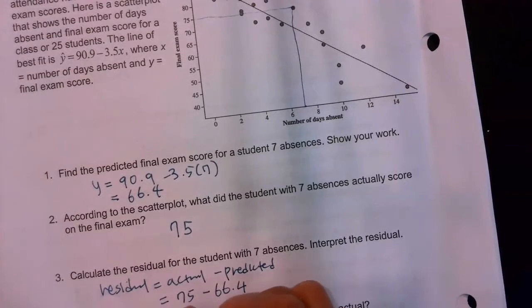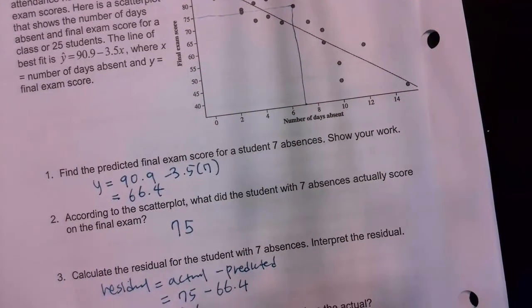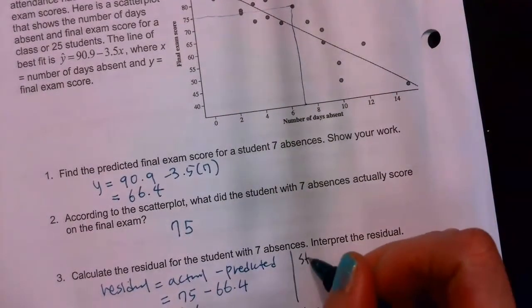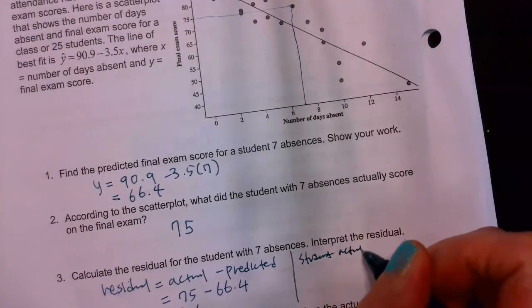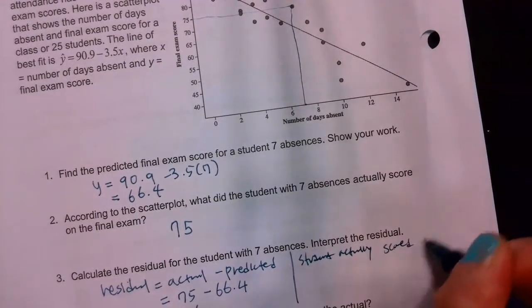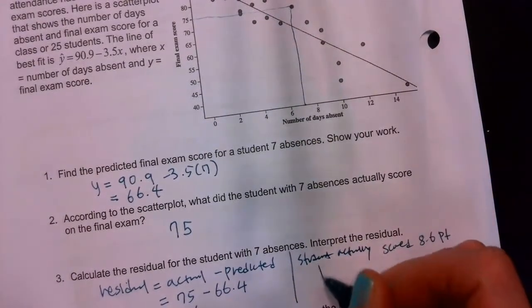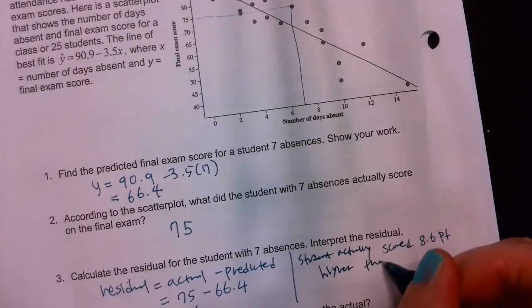That makes a residual of 8.6. So interpret the residual: the actual final exam score for the student with 7 absences is 8.6 higher than the predicted amount. Right? So the student actually scored 8.6 points higher than predicted.